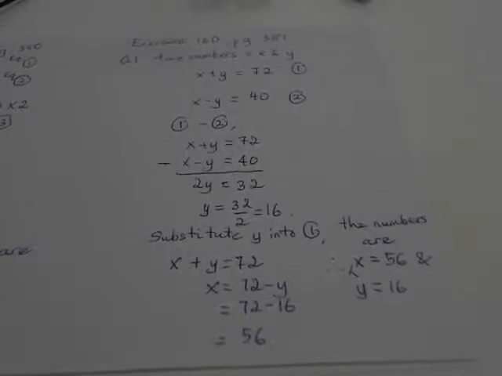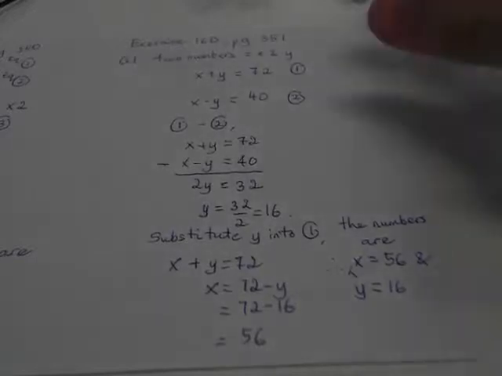Okay, let us now try question 4. The question states: 3 pieces of fish and 2 serves of chips cost a total of $8.10. 5 pieces of fish and 3 serves of chips cost a total of $13.25.